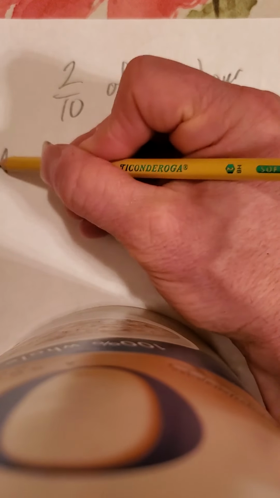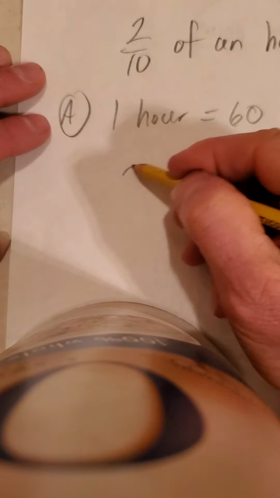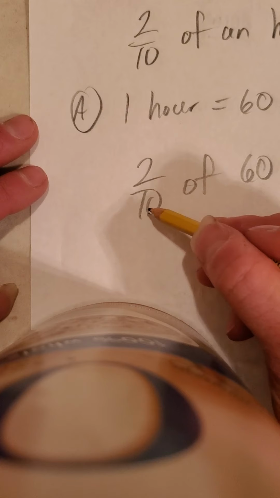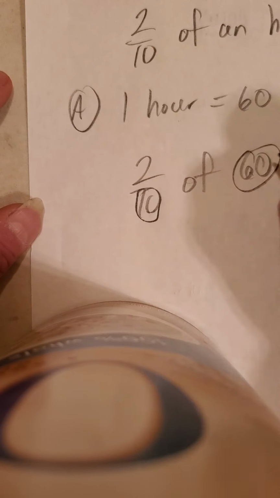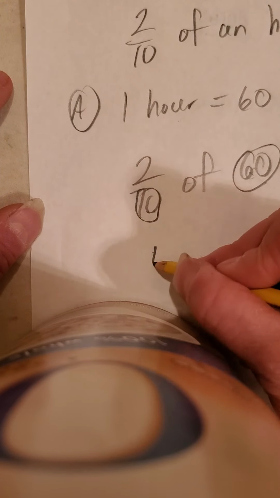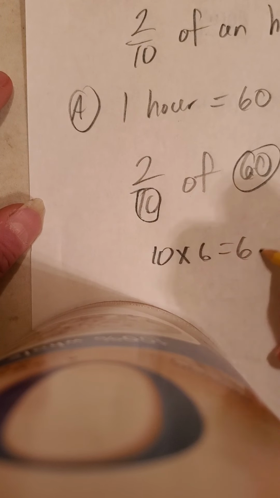So now let's try the second strategy. You might have something different, but 2/10 of an hour, we do know that, again, step A, 1 hour equals 60 minutes. So now we can rewrite it as 2/10 of 60. Well, again, what can we do? So we can take this, 10 times what equals 60? We know that 10 times 6 equals 60.